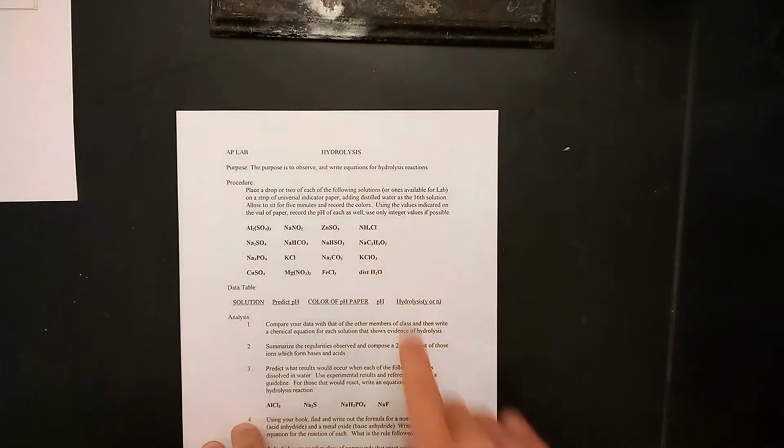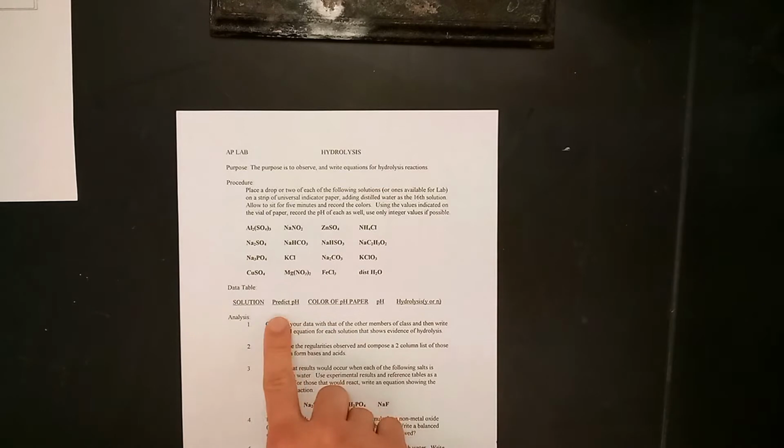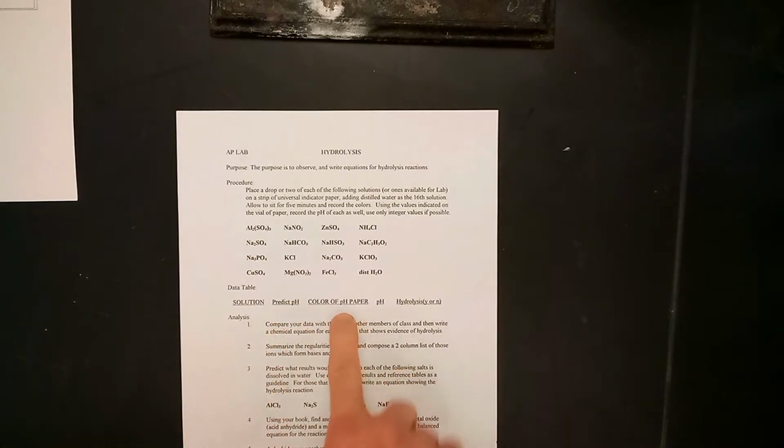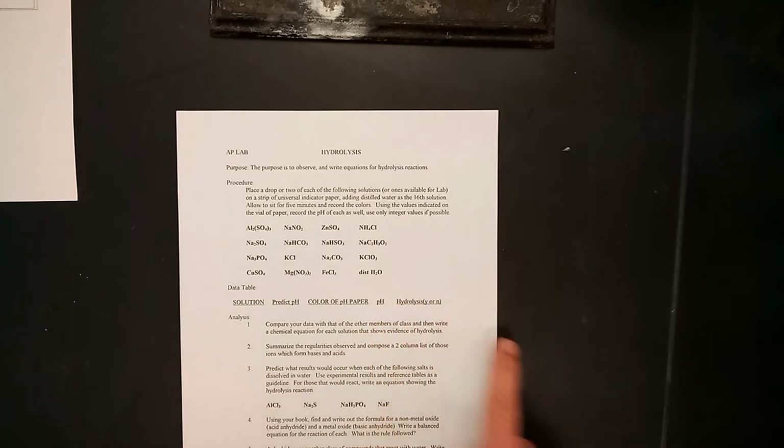This week we'll be in the Hydrolysis AP lab. We'll be looking at these 14 different solutions that we have made and determining whether or not we think they are acids or bases, and then predicting them, determining the color of the pH paper, and by so doing, figuring out the actual pH level of them, and also determining if actual hydrolysis is going on.